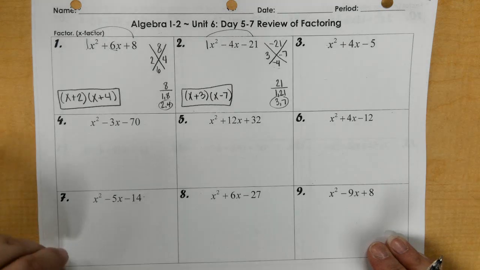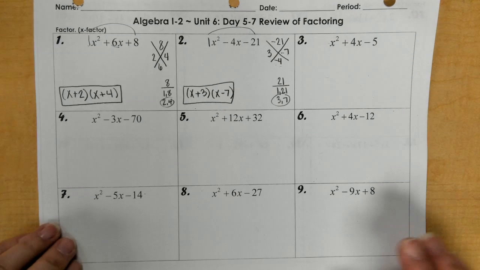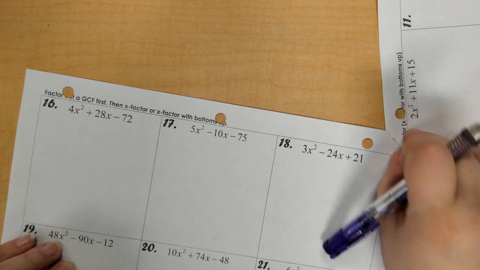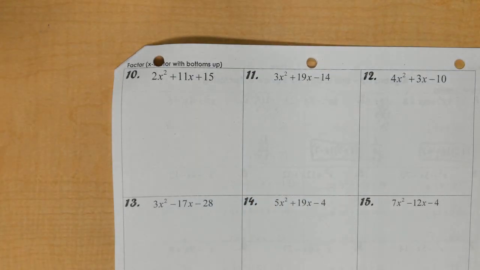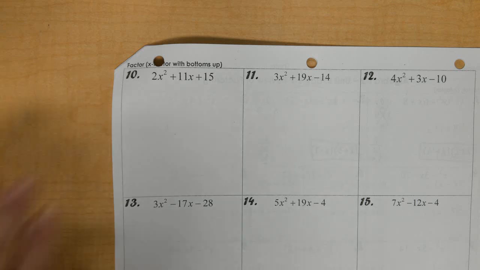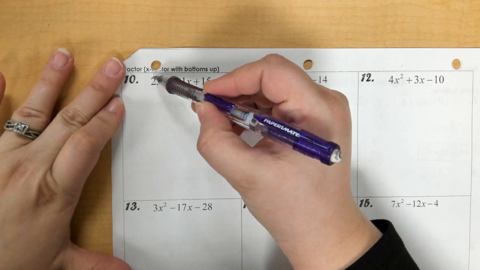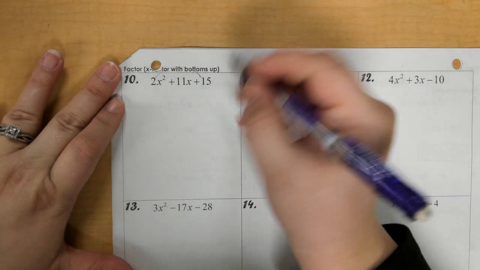Okay. Now I'm going to do an example or two from each section. So now I'm going to go on to number 10. Okay, for number 10, it tells you up in the directions that you need to factor. It also tells you that it's bottoms up. Okay, so we do 2 times 15, which is 30.